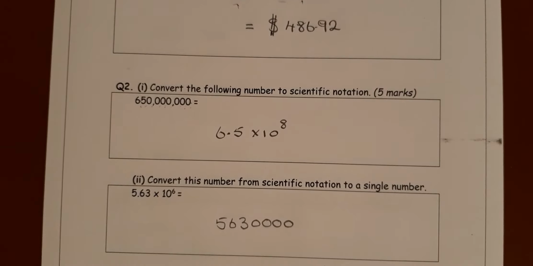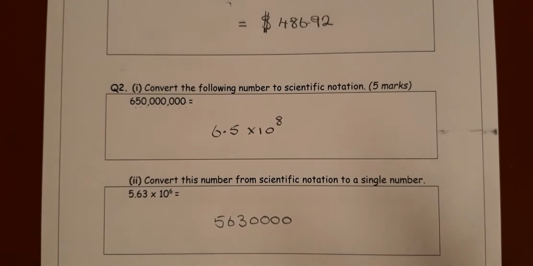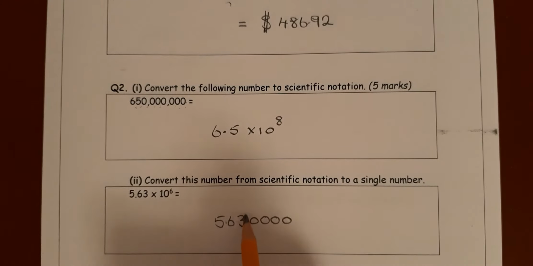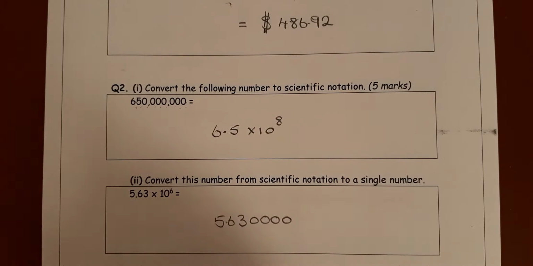Convert this number from scientific notation to a single number. So 5.63 multiplied by 10 to the power of 6. So if you can imagine that this is our 5 and the decimal point is here, I've just counted back 6 times to give me 5,630,000.